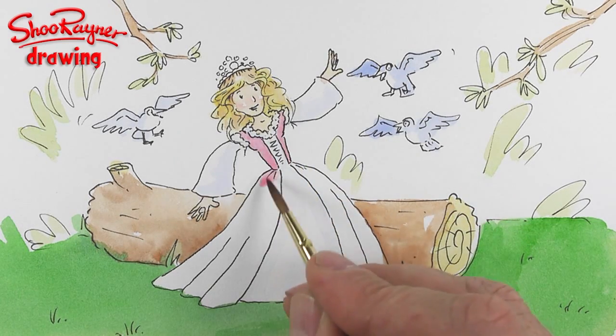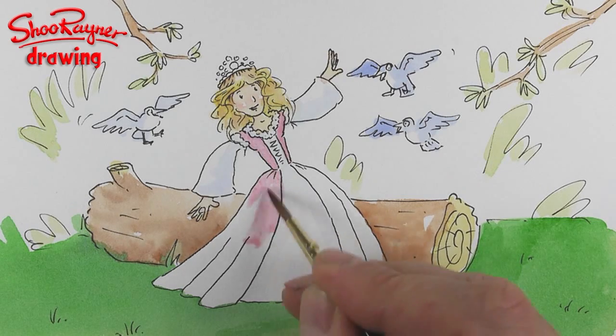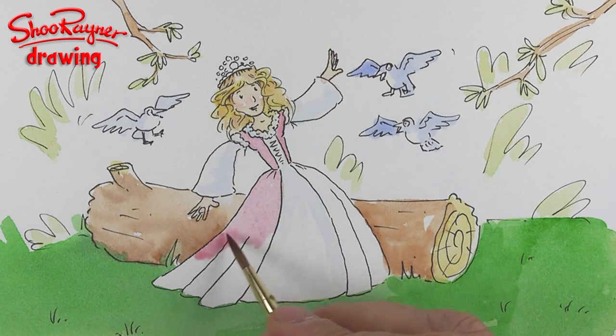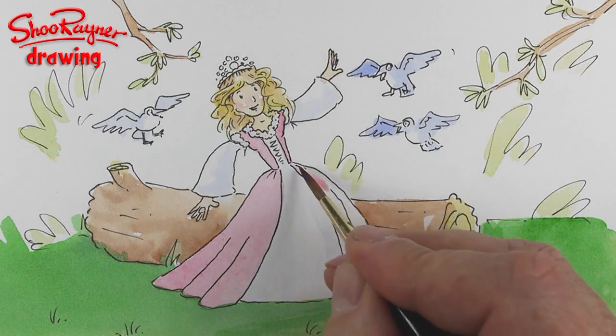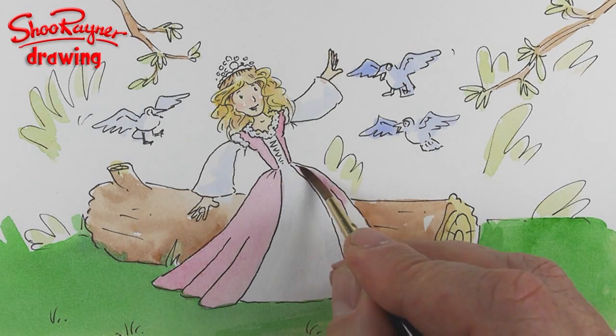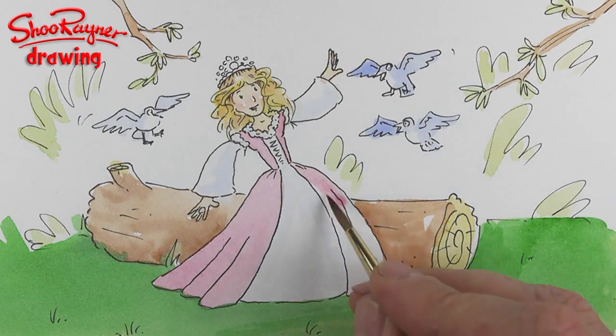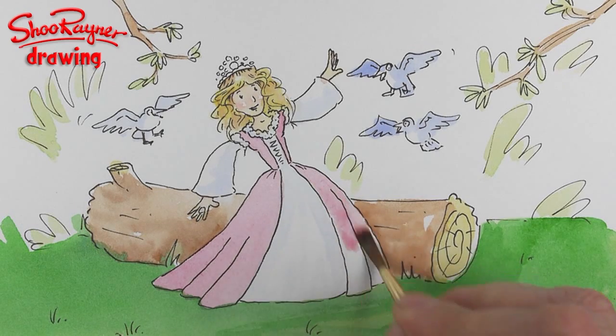And sometimes I add it to vermilion. Vermilion is more of an orangey red, and then I use this for the shadows within the vermilion. But when it's thinned down with a lot of water, it makes a really nice pink. A real rose pink. That's good.